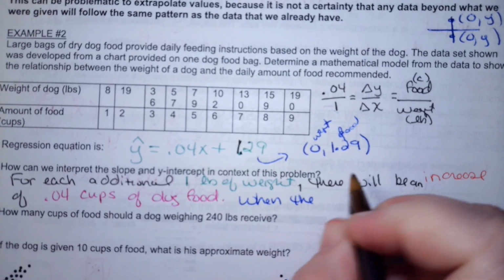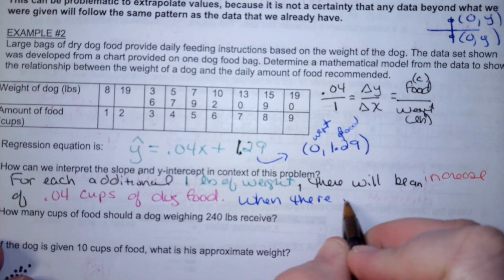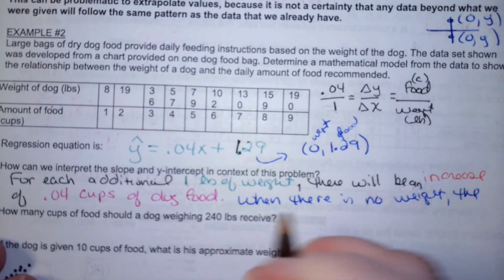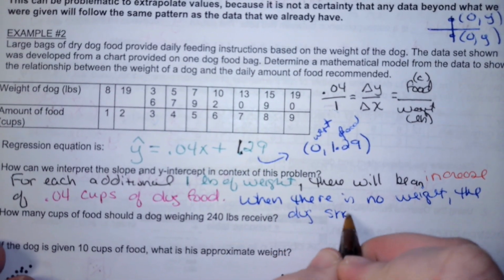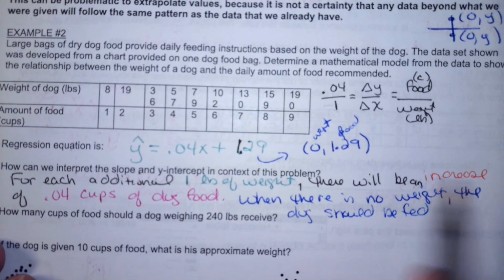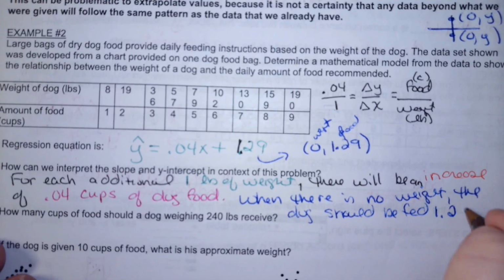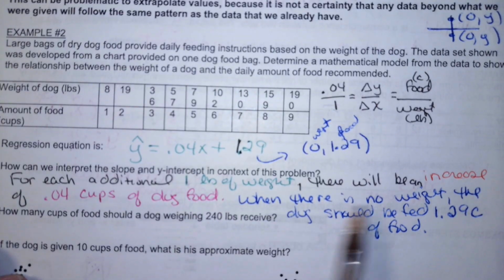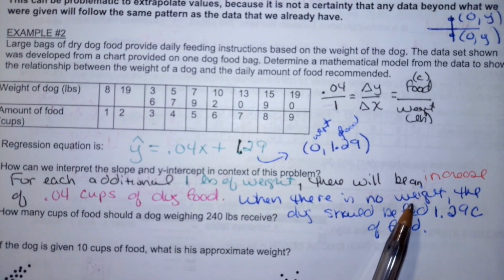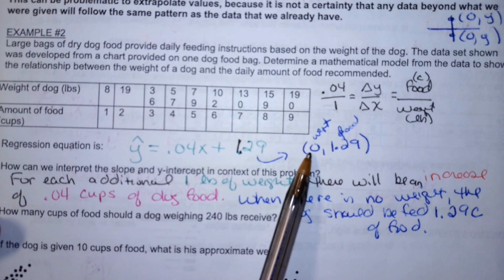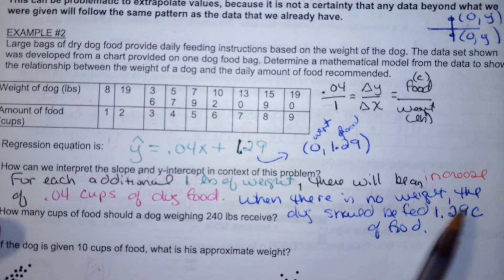So here, when there is no weight, the dog should be fed how many cups? There's no weight. We're going to talk about that. 1.29 cups of food. When there is no weight, when the dog weighs 0 pounds. Because the weight is 0. So when the dog weighs 0 pounds, the dog should be fed 1.29 cups of food.